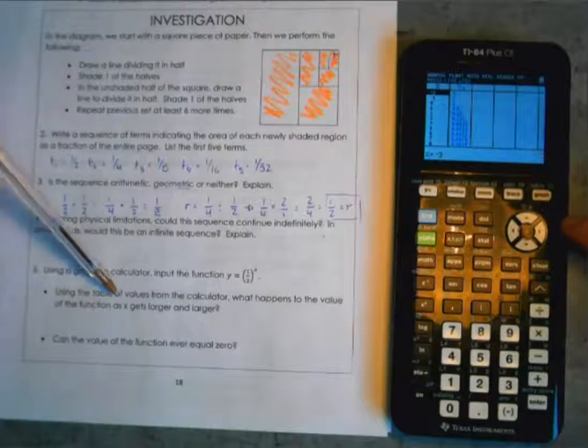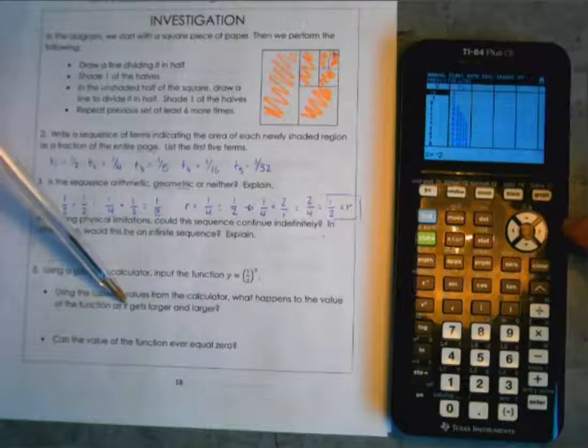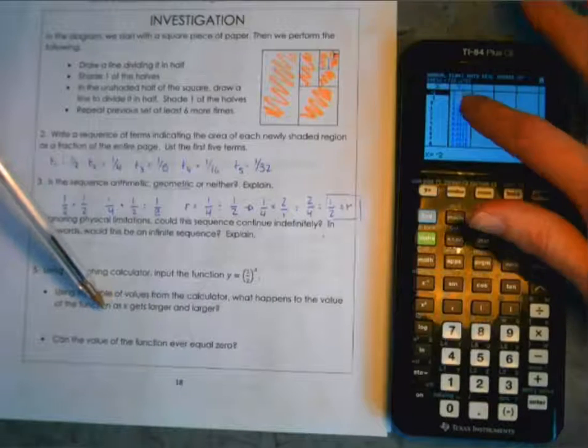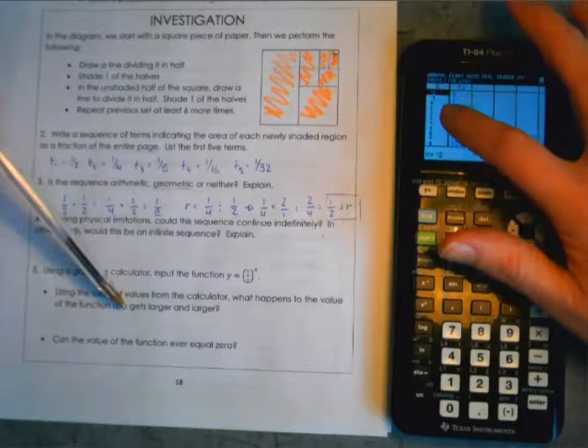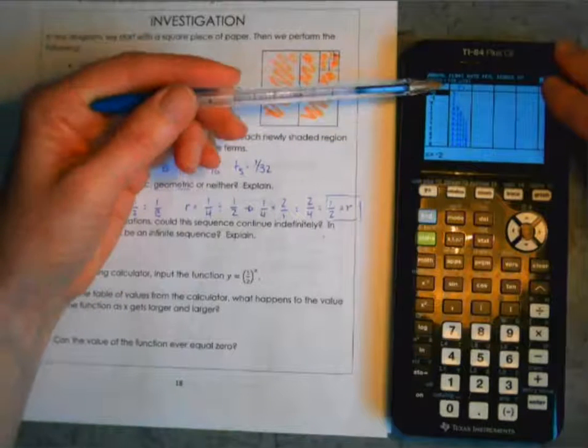Okay, and so what it asks us is, using the table of values from the calculator, what happens to the value of the function, which is always the y value, as x gets larger and larger? Okay, so we have x is increasing, and what's happening to y?